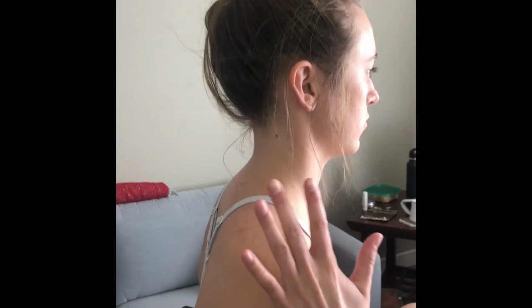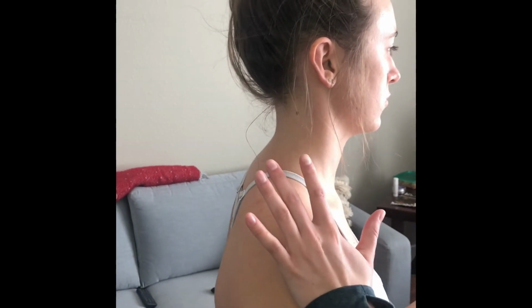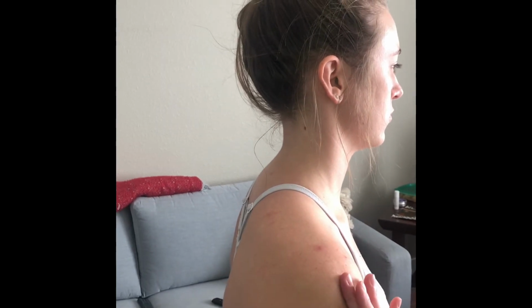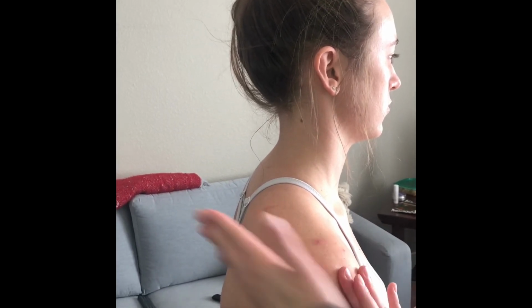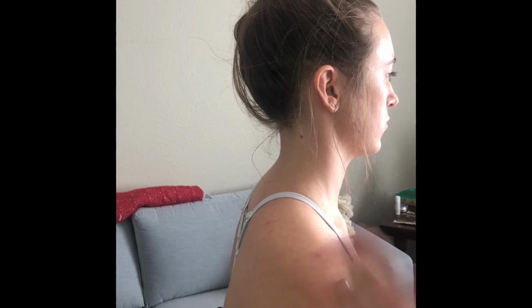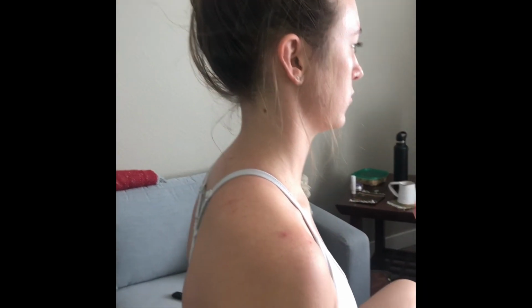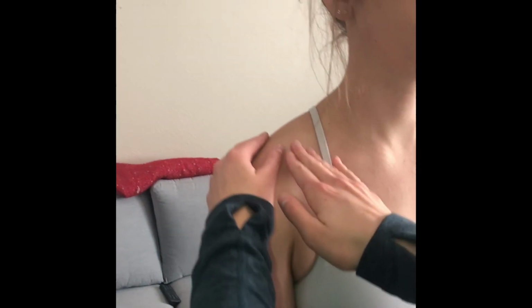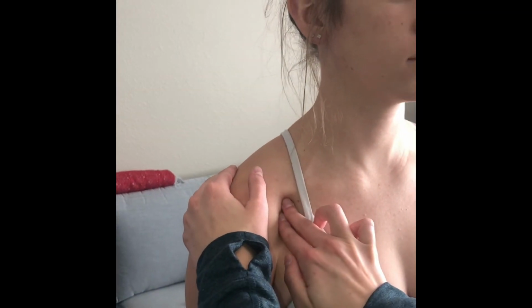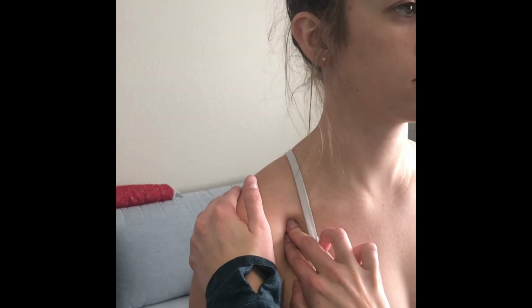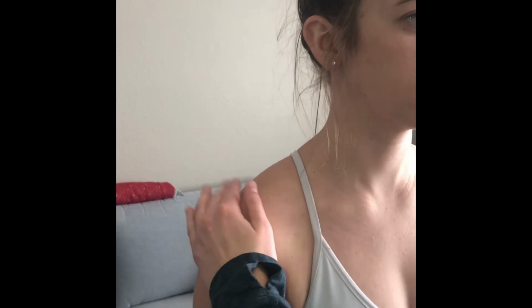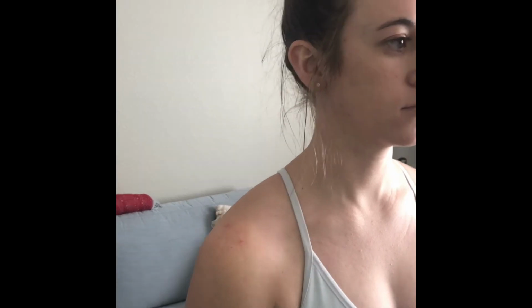Using the palm of my hand, I will find the greater tuberosity. This bony landmark is an attachment site for the rotator cuff muscles and serves as the lateral border of the intertubercular groove. Moving anteriorly, I can go just below the clavicle and deep to find the coracoid process. This serves as the attachment site for the short head of the biceps brachii and the coracobrachialis.